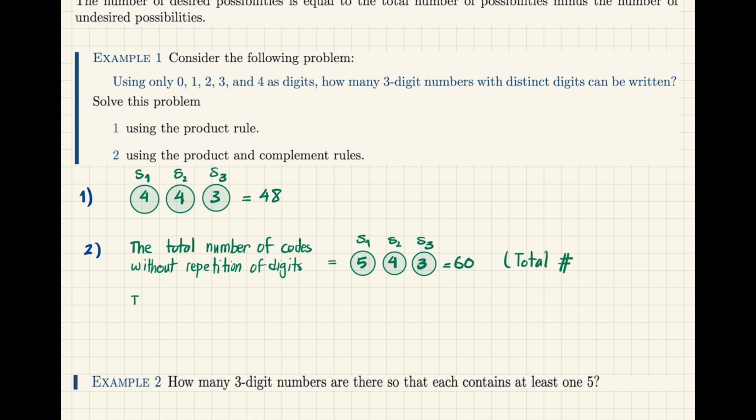Total number of possibilities. Yes, and then I would say the codes that start with 0. Okay, so if it seems that I am doing a completely different problem, I want to count the number of codes that start with 0.